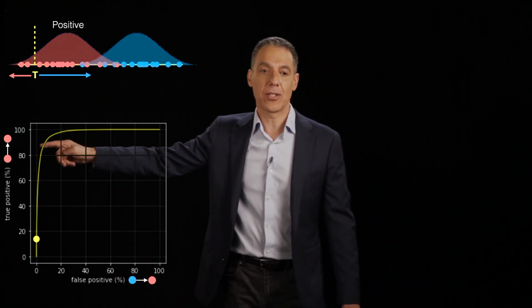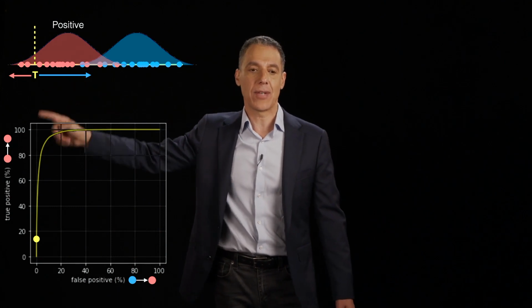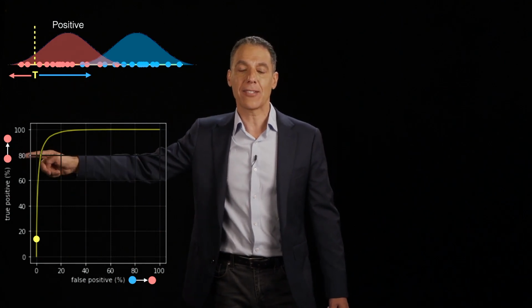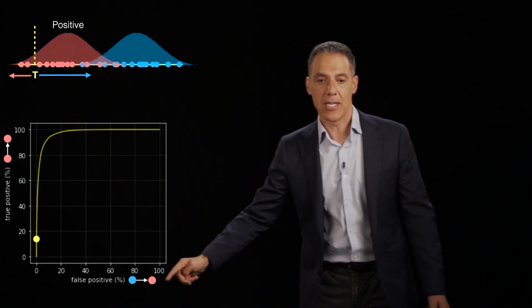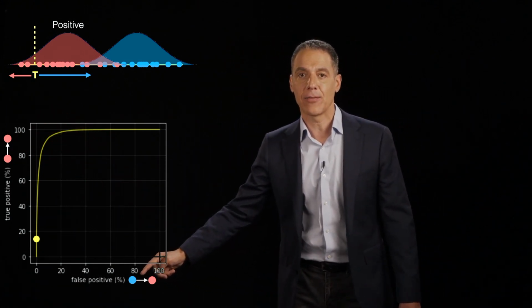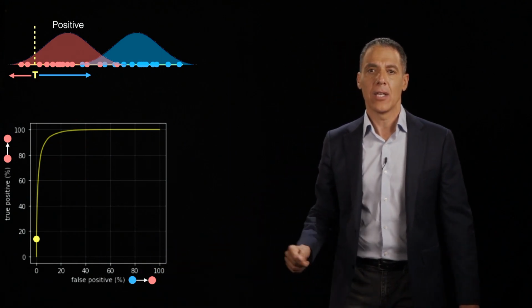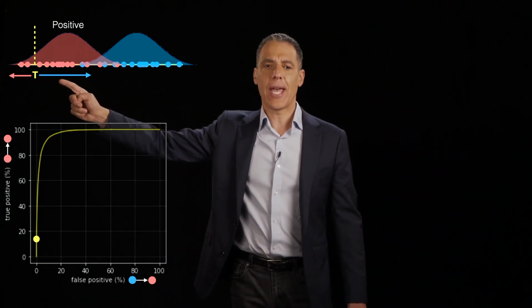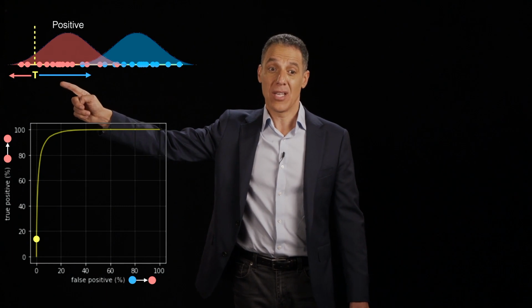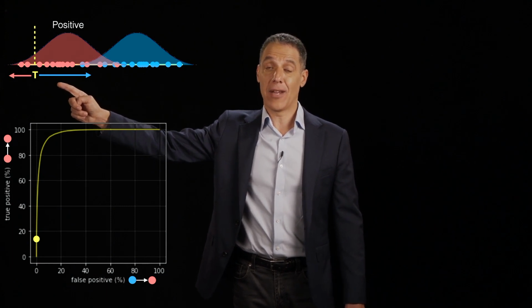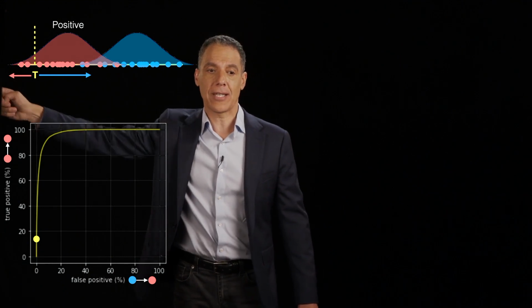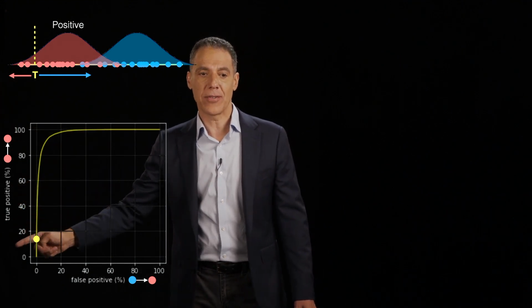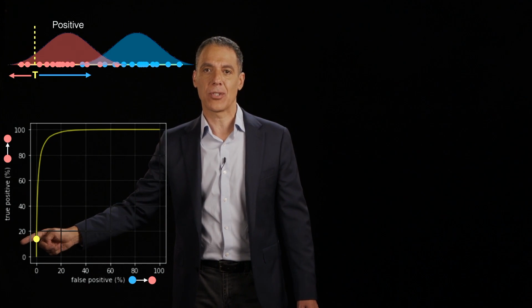Remember what a true positive rate is. I'm going to call the red class positive now, so a true positive is that I correctly classify a red point as red, and a false positive is I incorrectly classify a blue as red. So let's go up to that threshold there and see what happens. What's the true positive rate? Well, I didn't classify very many of the red points as red because I've said only these points are correctly classified. So my true positive rate is really low, somewhere less than 20%.